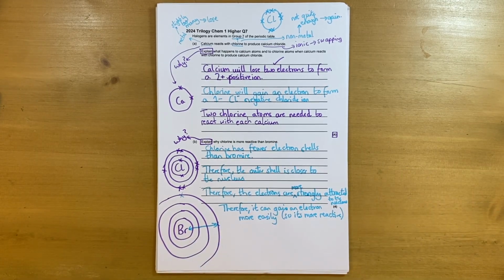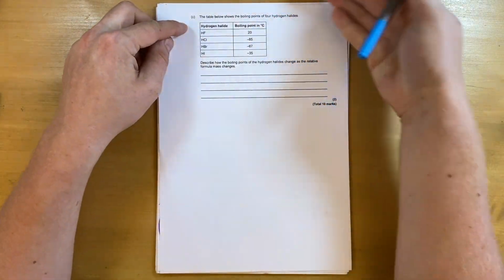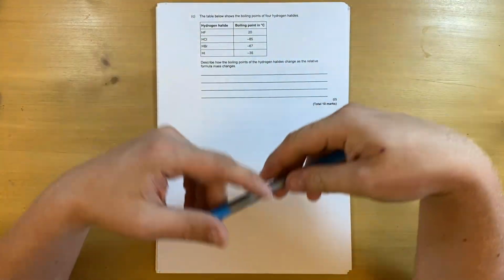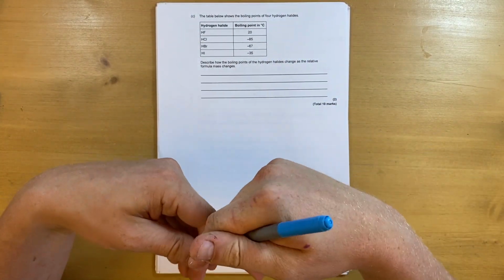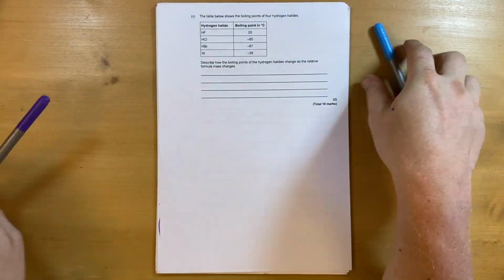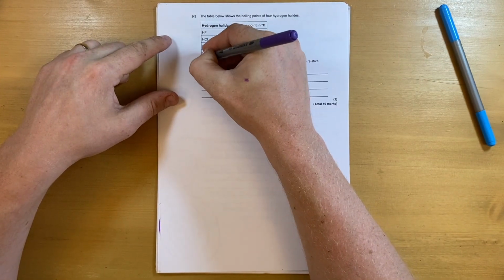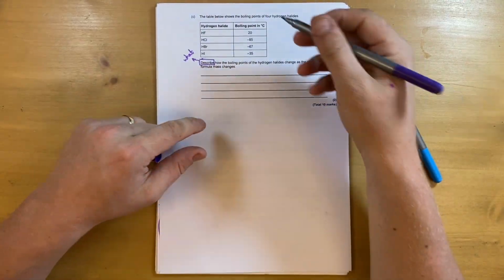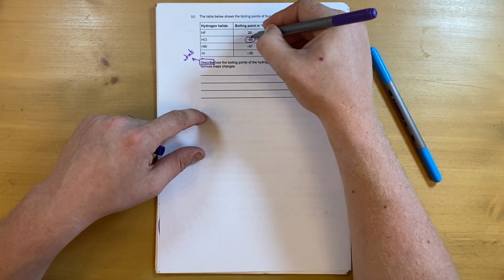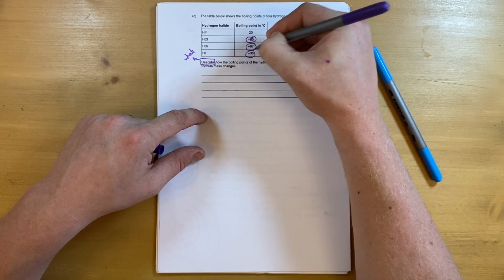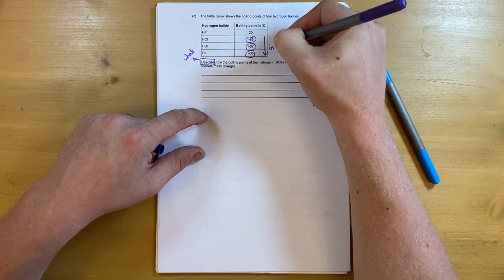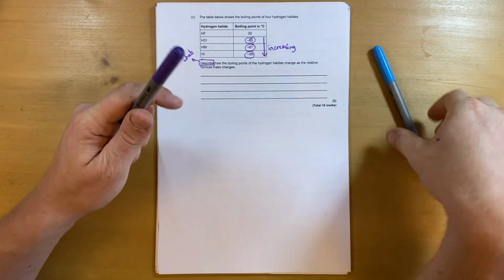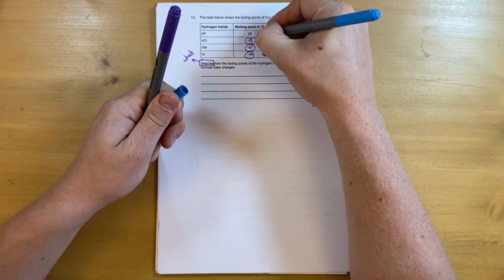And the final part of this question. The table below shows the boiling points of the 4 hydrogen halides. Describe how boiling points of the hydrogen halides change as the relative formula mass changes. So notice here we've got a describe question. If we've got a describe question, we don't need to say why, we just need to say what. So what we notice here, we've got a big negative number, and then we're slowly getting less negative. So we've got a trend here of increasing.